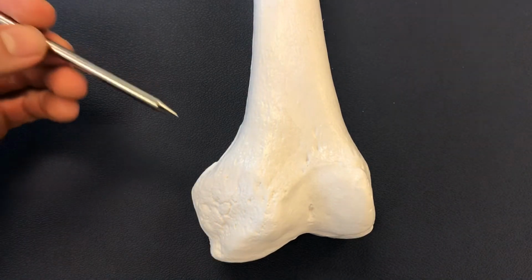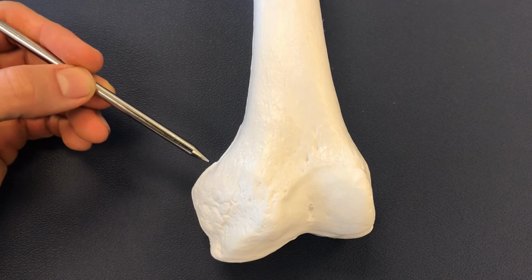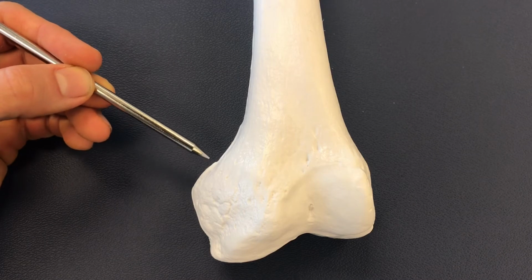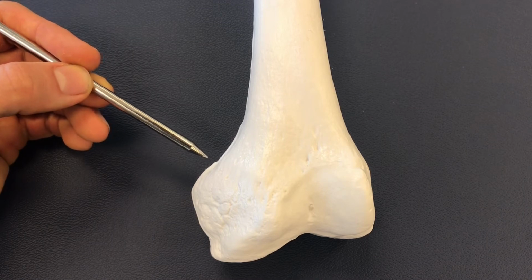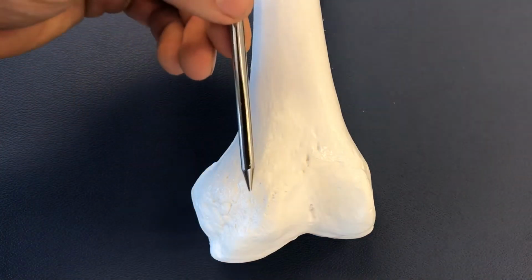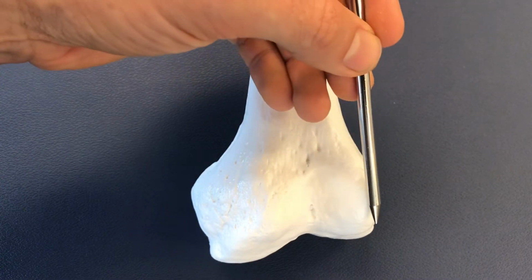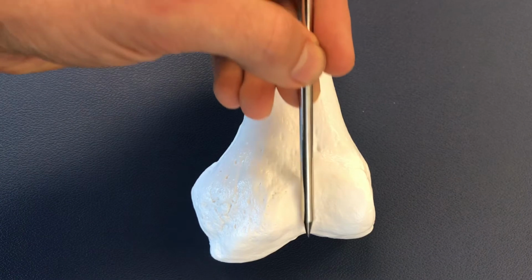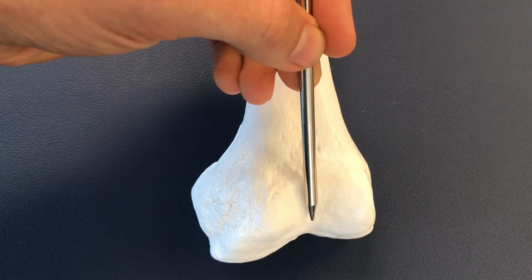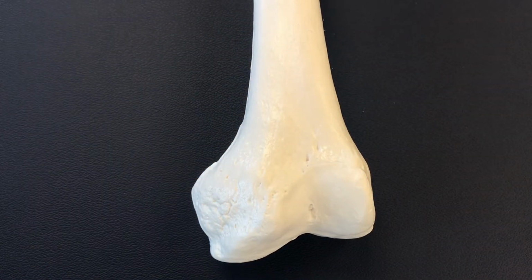Superior to the medial epicondyle, another raised roughened area here is known as the adductor tubercle and serves as an important site for muscle attachment. Where the medial condyle and lateral condyle meet, this depressed region is known as the patellar surface and serves as part of the patellofemoral joint.